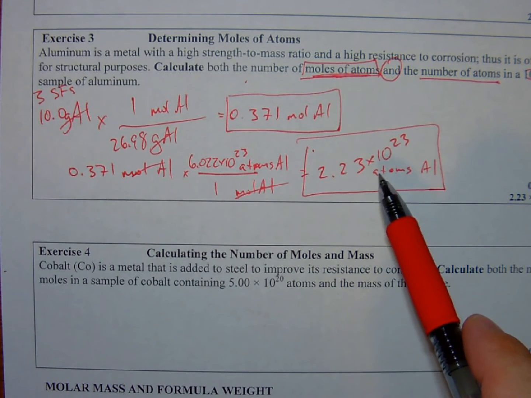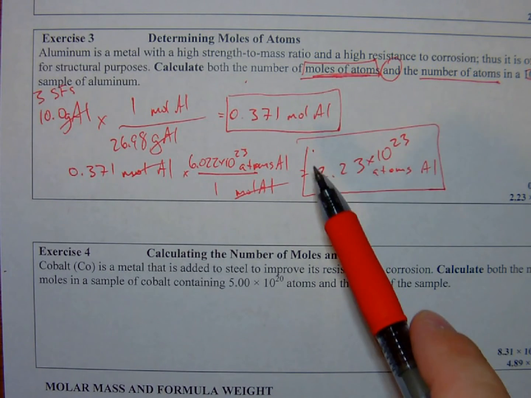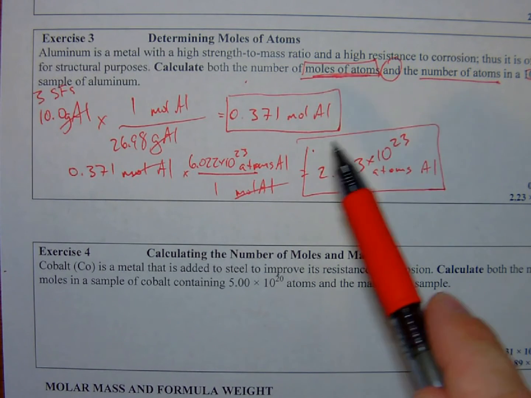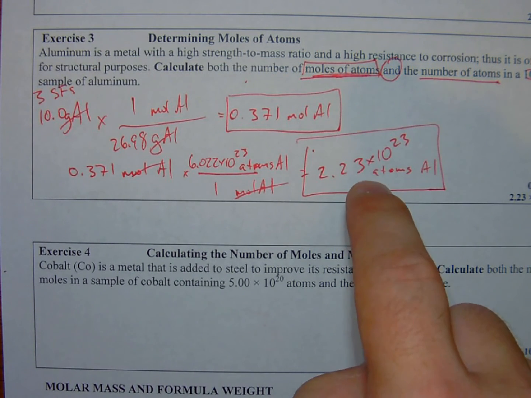And so this mistake right here, where I added the times 10 to the 23 afterwards, is going to be totally fine as long as it's neat and it's boxed out, because I'm telling the grader that this is my answer.